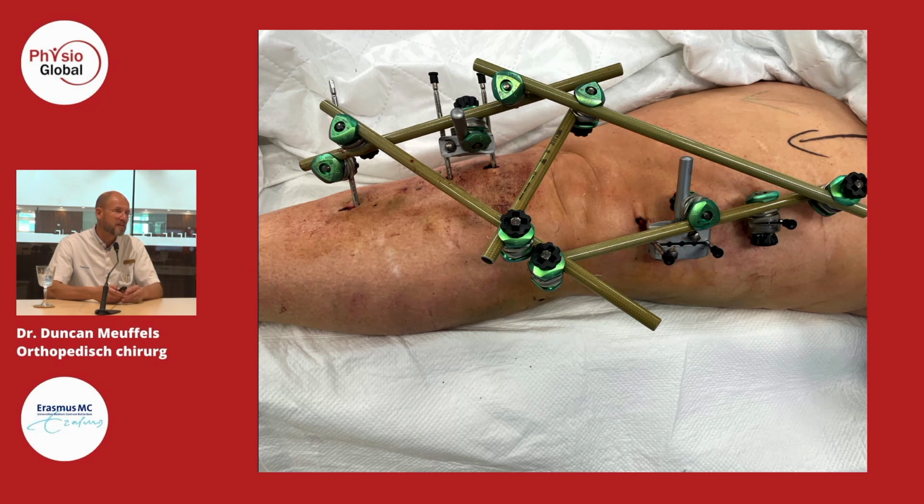So these pins, in this case, were positioned where I would put the incision for my ACL and PCL reconstruction, and you have a higher chance of secondary infection. So I would treat this in two stages: take off the external fixator, treat the collateral ligaments, and then go on.